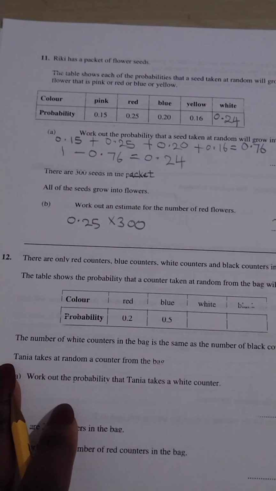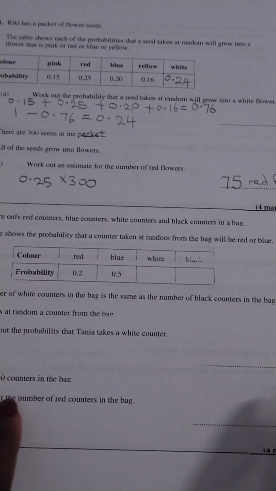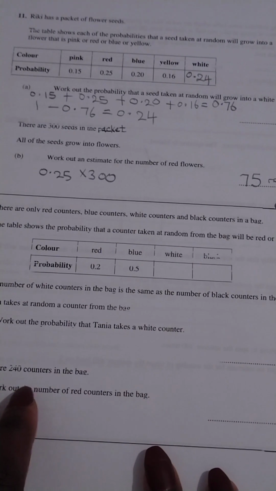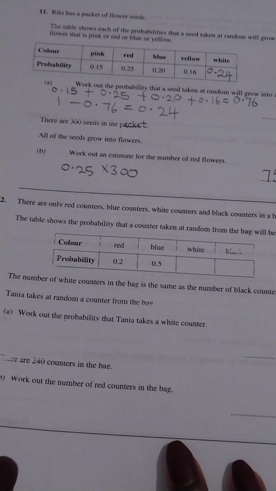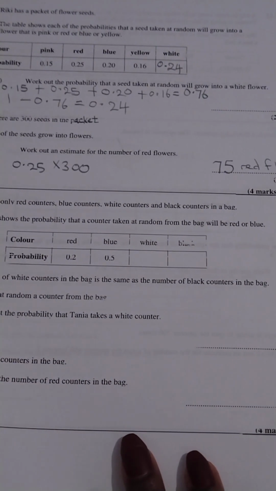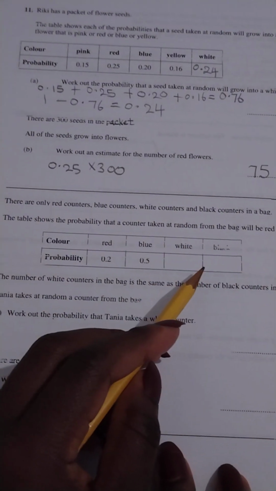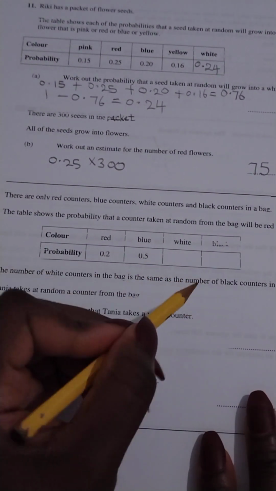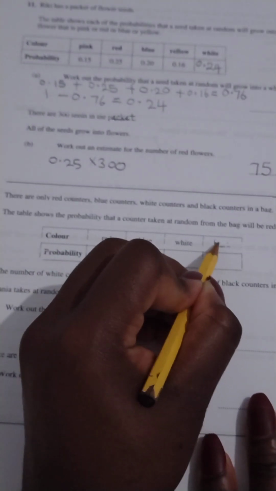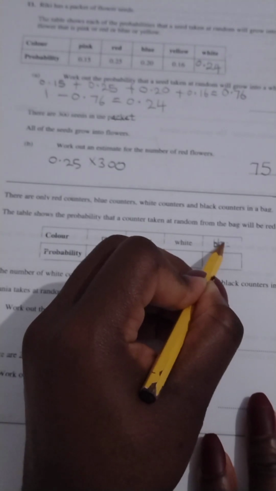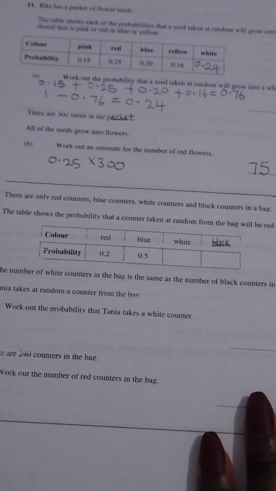There are only red counters, blue counters, white counters, and black counters in a bag. Red, blue, white, and black. The table shows probability that a counter taken at random from the bag will be red or blue. So we've not been given white or black. So those are blank. That there should be black. So once again, thanks to my printer for swallowing up some words. Just gonna write that out. So black, hopefully you can see that.